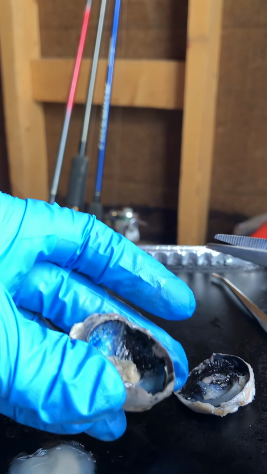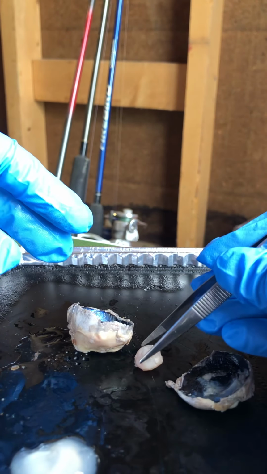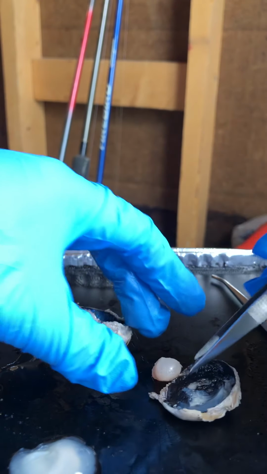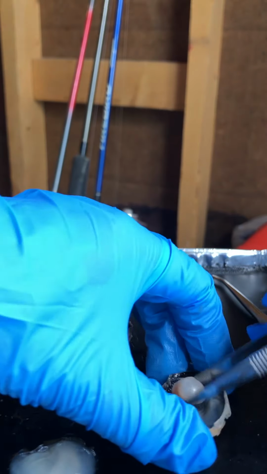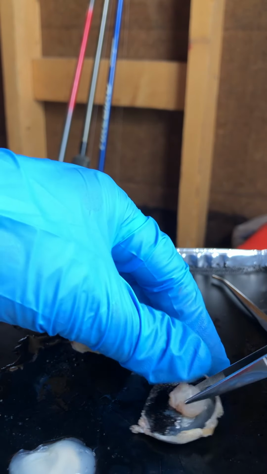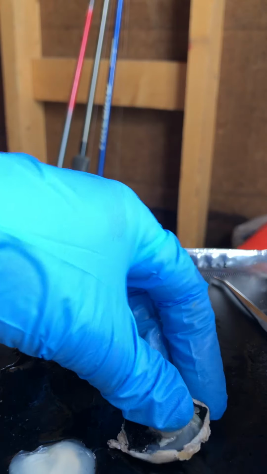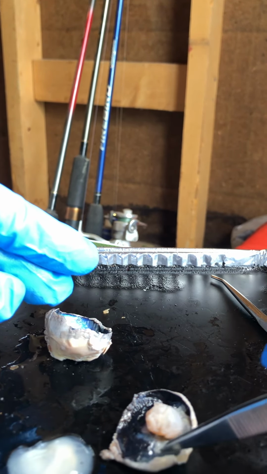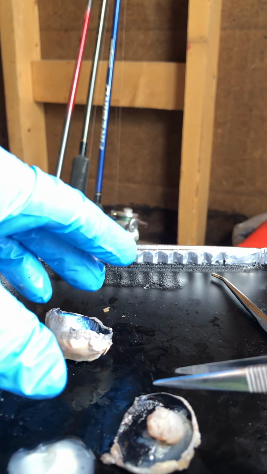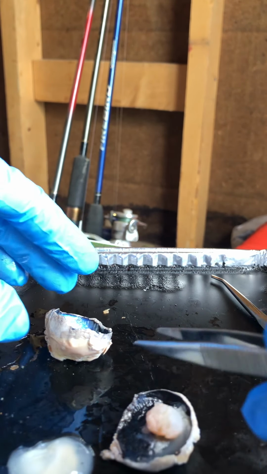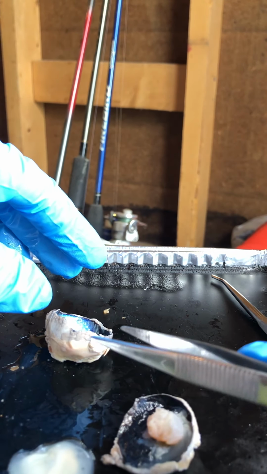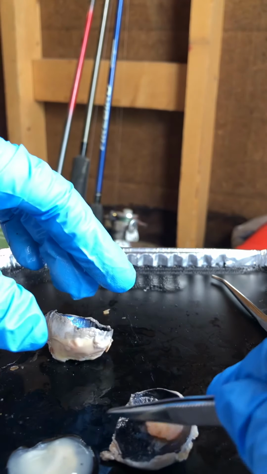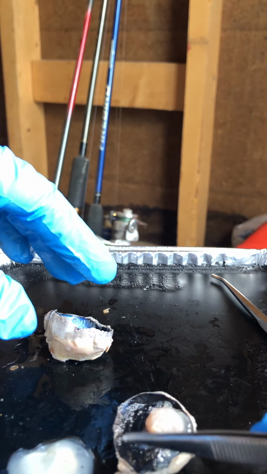What else did I forget? Okay, I will put back the lens. This is the lens, I will put it back here, for example. Anything anterior to the lens is called the anterior cavity. Then anything posterior to the lens is called the posterior cavity.